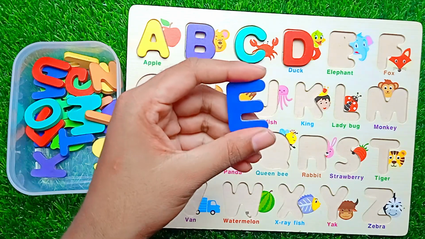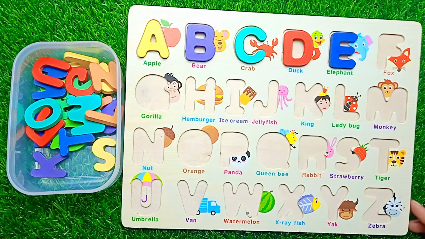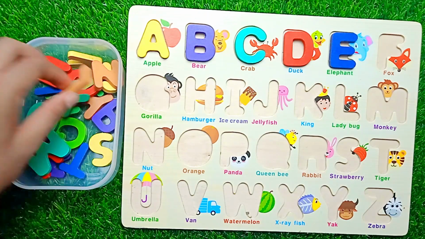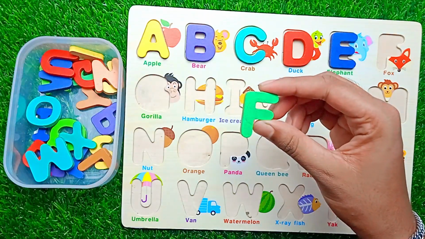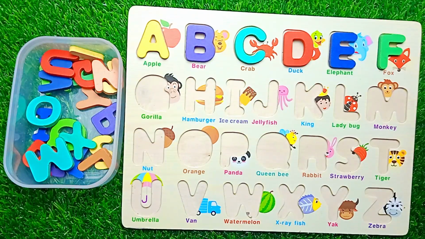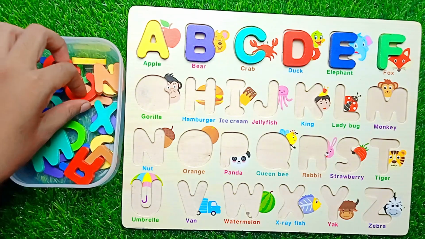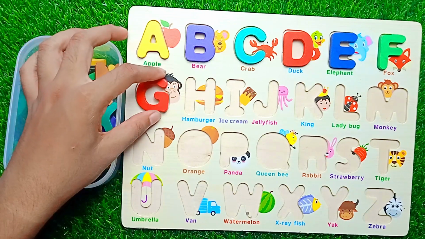E is for elephant. F is for fox. G is for gorilla.